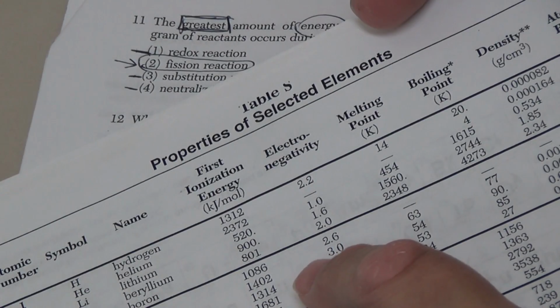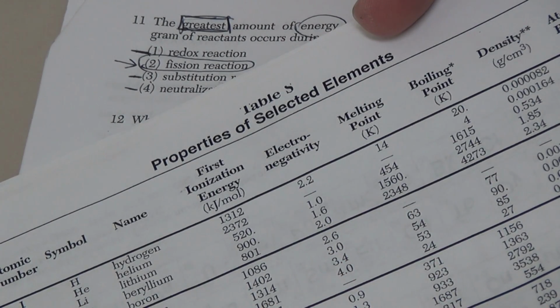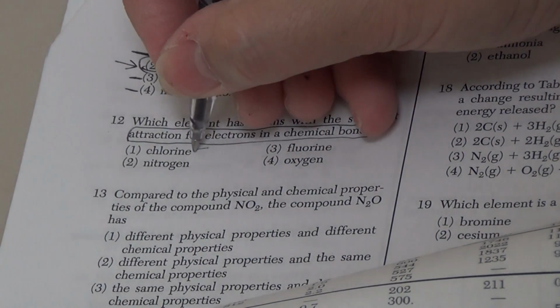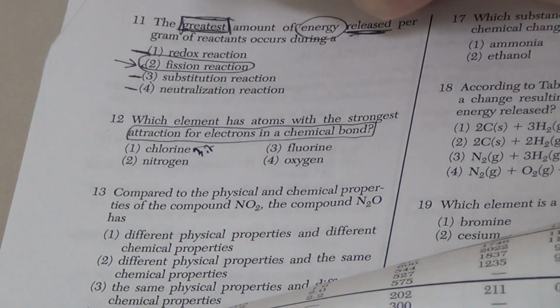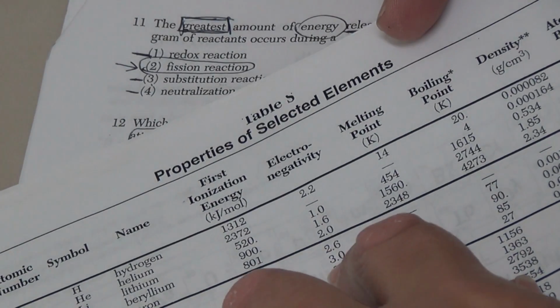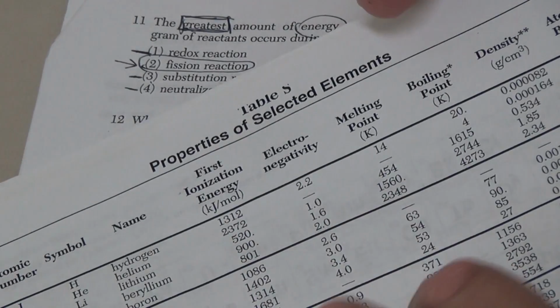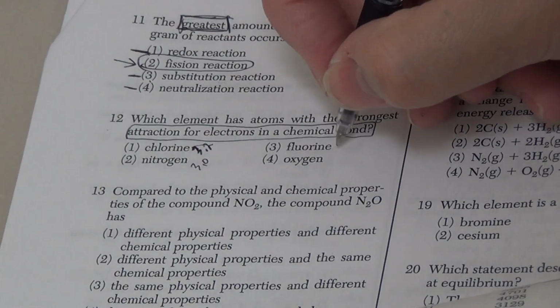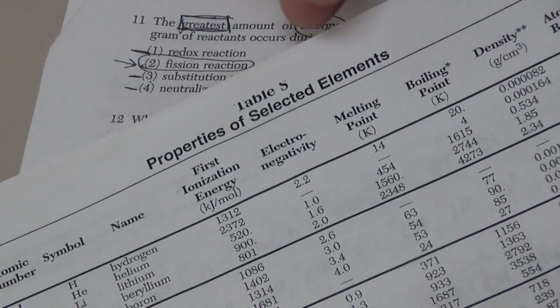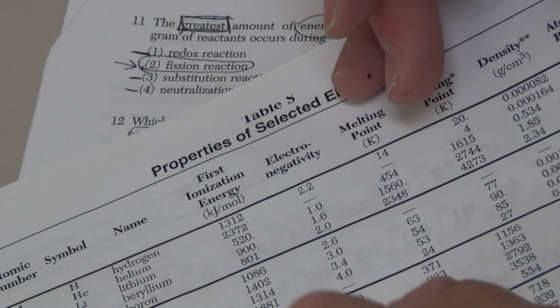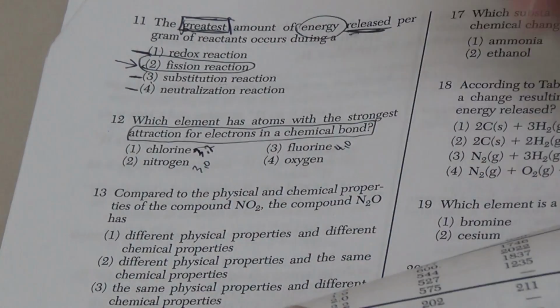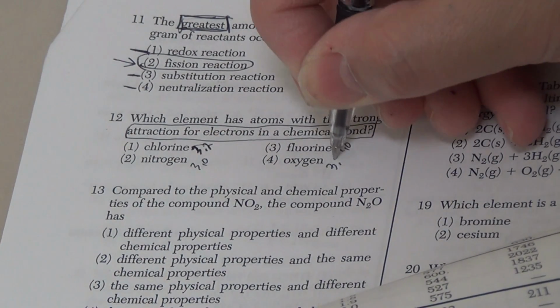Chlorine has an electronegativity of, let's see, where's chlorine? 3.2. So I'll just write that down here, 3.2. And nitrogen is 3.0, so I'll write that down here, 3.0. Fluorine 4.0, and oxygen, where are you, oxygen? There you are, 3.4.